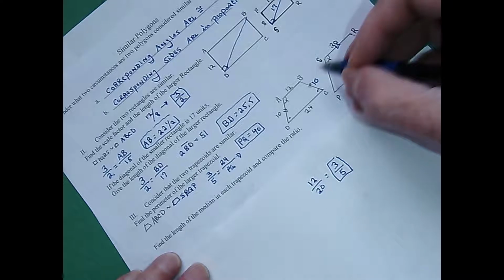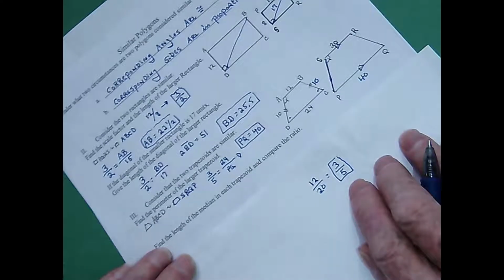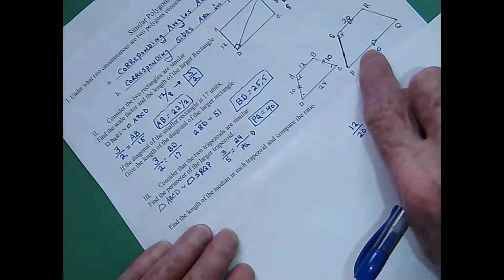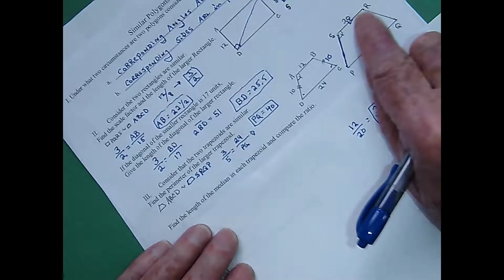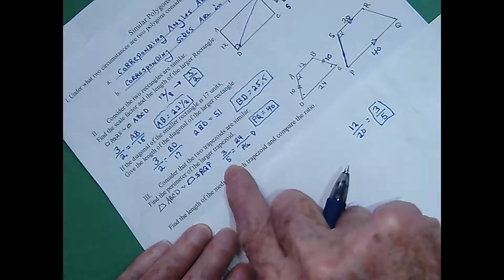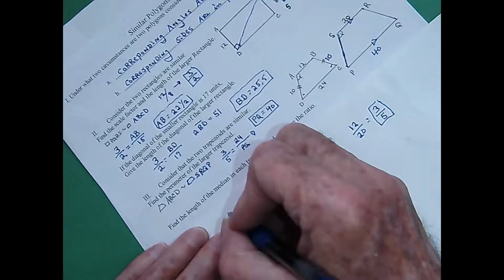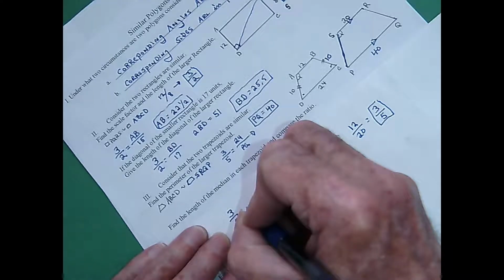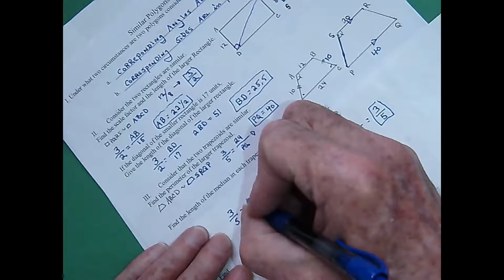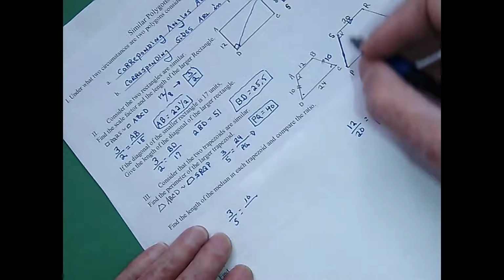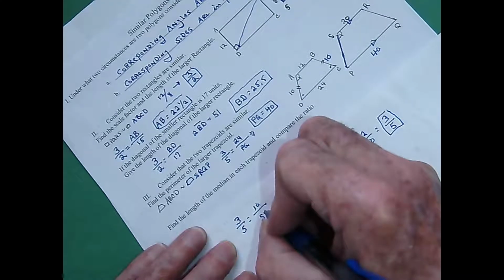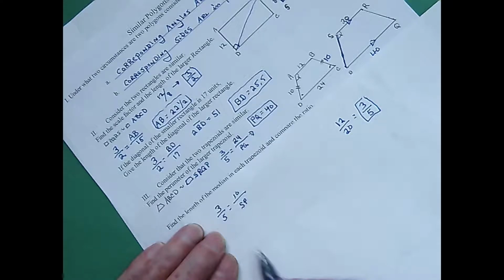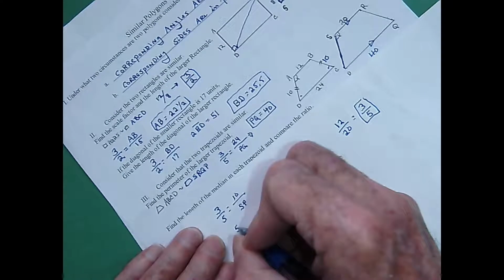But what about this side over here? Same idea. Let's go back and use that ratio that we figured between these two similar trapezoids. It was 12 to 20, but we reduced it to be 3 to 5. So I'm going to say 3 is to 5, small trapezoid to large trapezoid, as this length 10 is to this length SP. If I work on that, I'm going to get 50 as I cross multiply. 50 is equal to 3 SP.